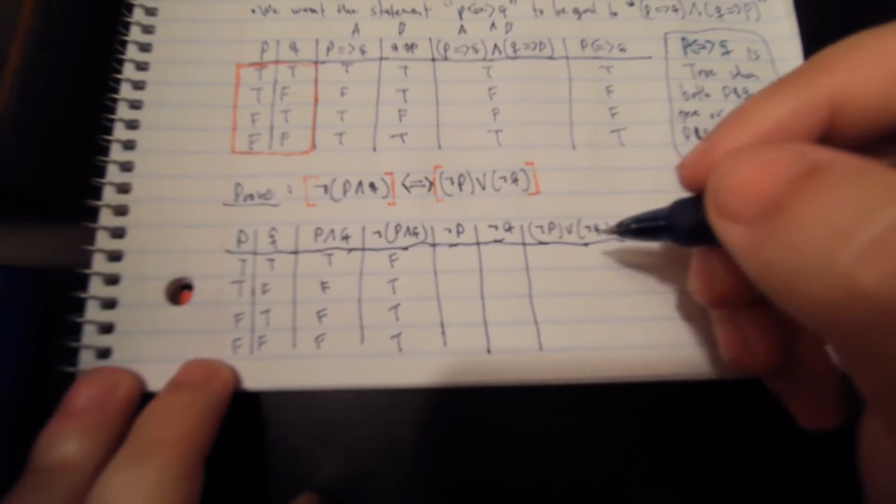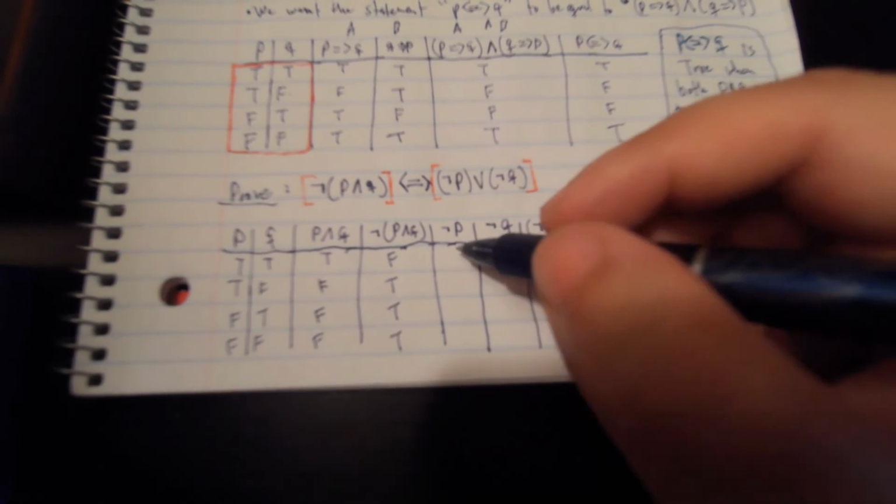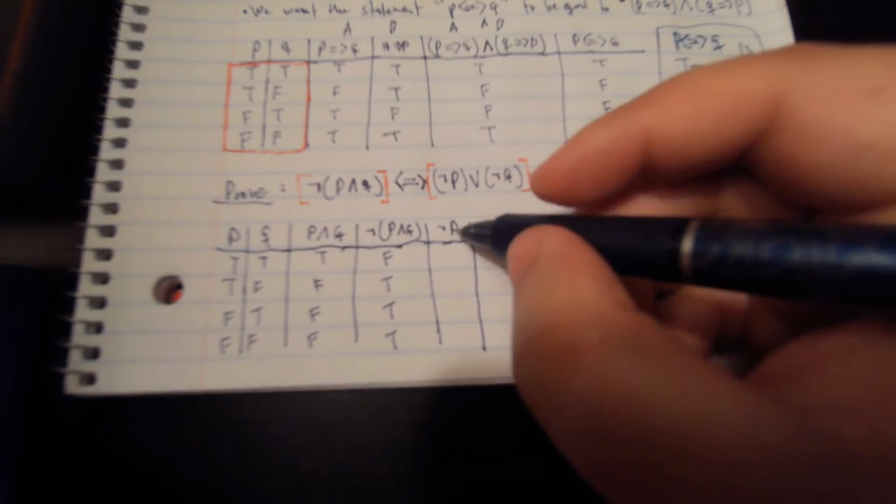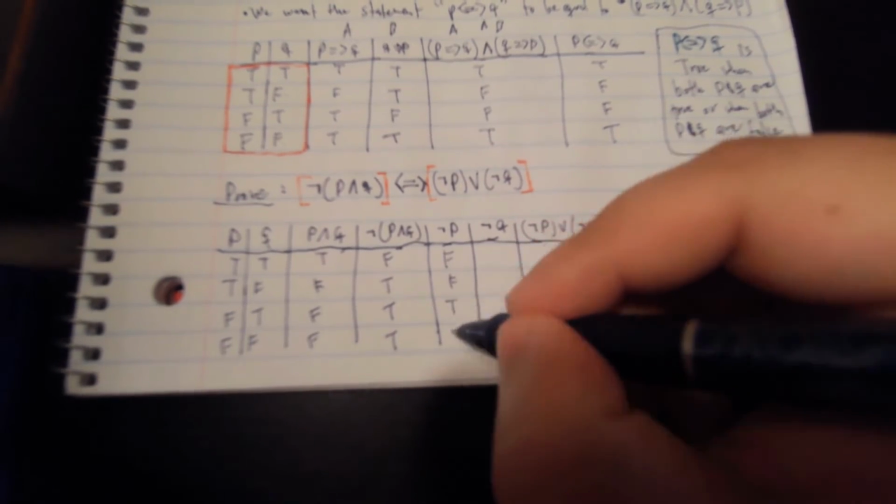Now, what do I need to know for this statement, not P or not Q? I need to know the values for not P, and the values for not Q. Once I know those, I can look at not P or not Q. Okay, not P is just the negation of P, so true, true, false, false becomes false, false, true, true.